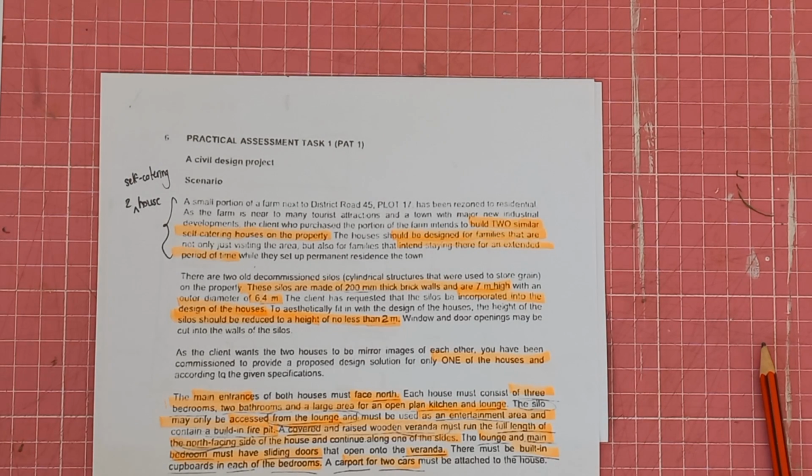So you're going to say it in your own words, and you're going to briefly explain what you have to change and what is to be designed. And then you might say two houses that have an entertainment area and sufficient bedrooms and living spaces need to be designed, so on and so forth.